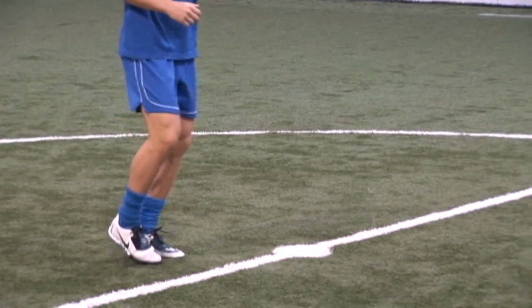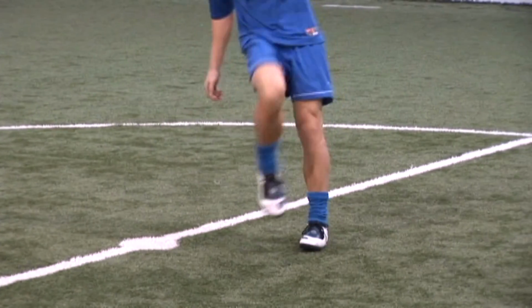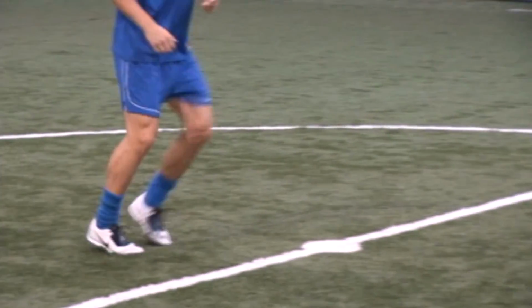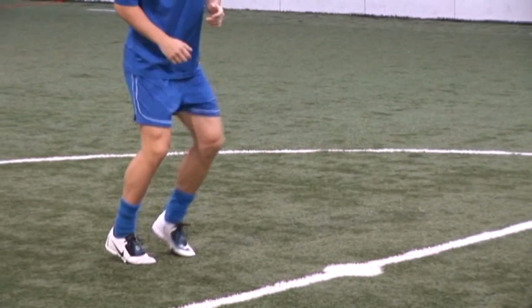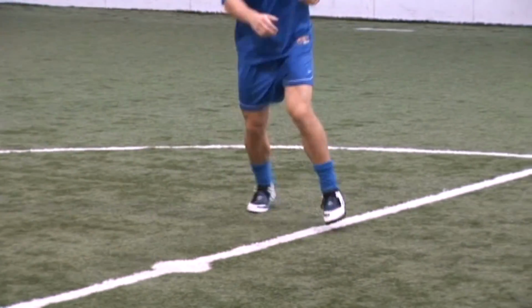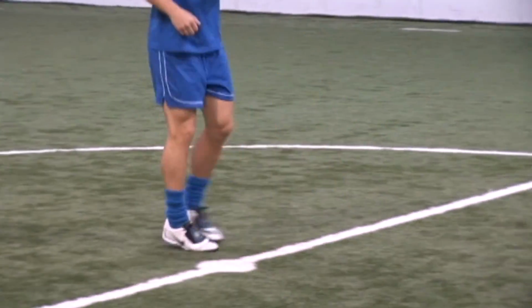Make sure your shoulder turns towards me. Good. Keep your shoulder, turn your shoulder towards me. Good.